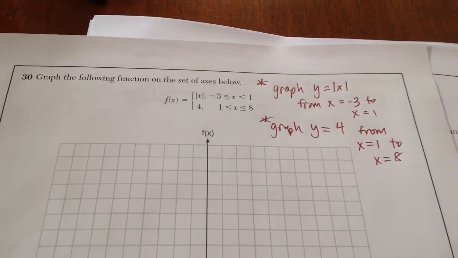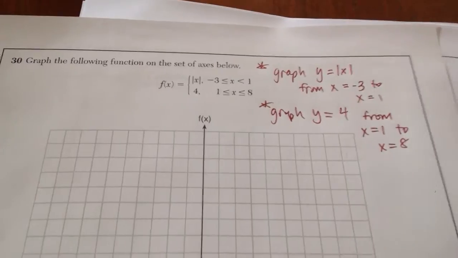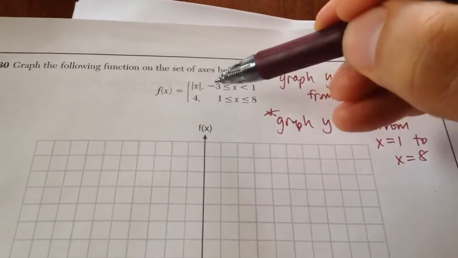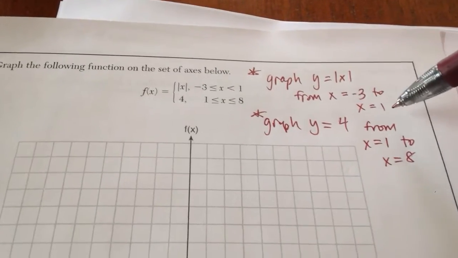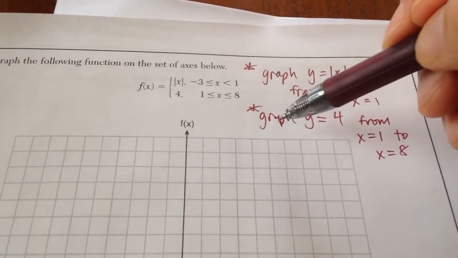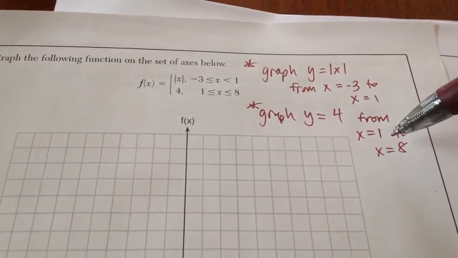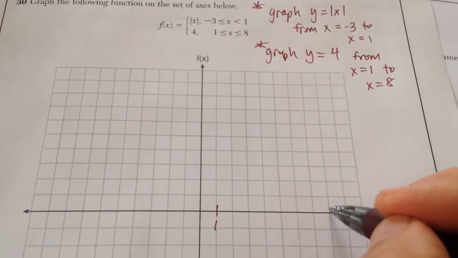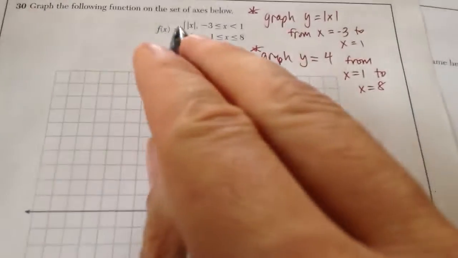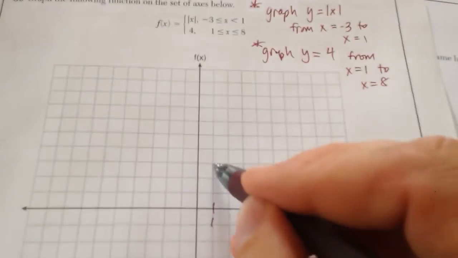Number 30 is a piecewise function. And what this means is they want you to graph y equals the absolute value of x from x equals -3 to x equals 1. And then for this one, they want you to graph y equals 4 from x is 1 to x equals 8. So from x is 1 to x equals 8, I want the line y equals 4.